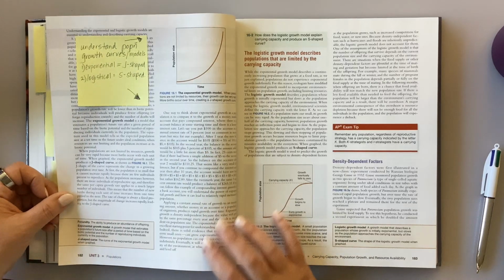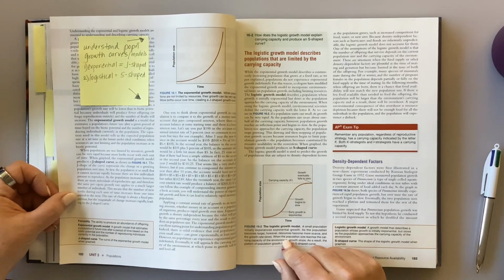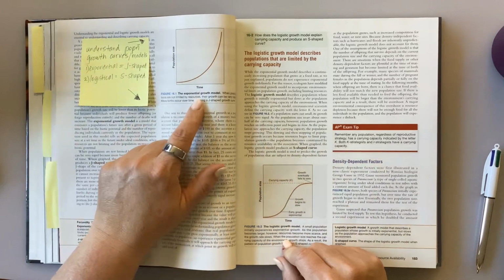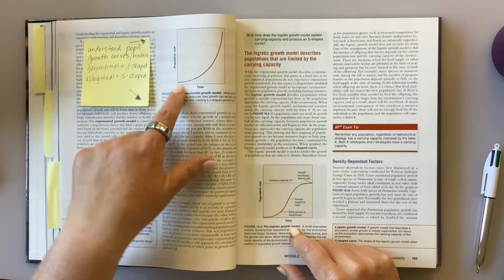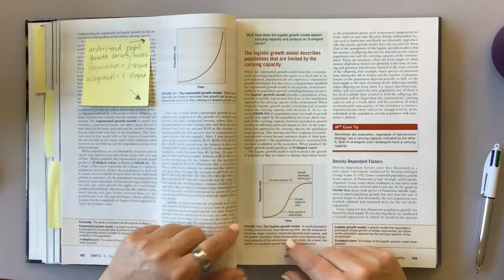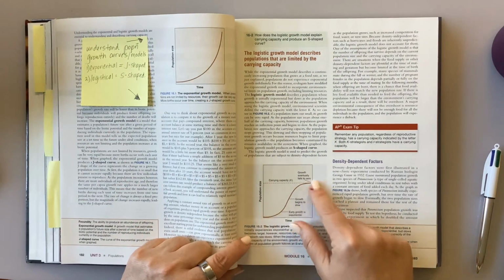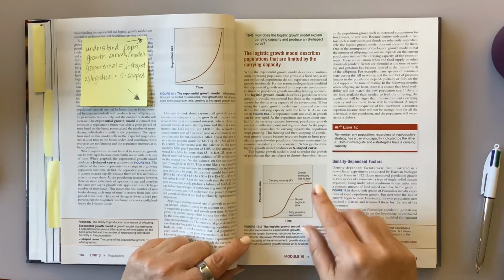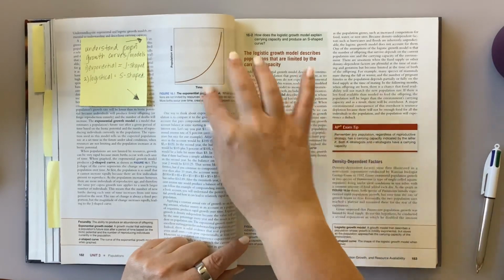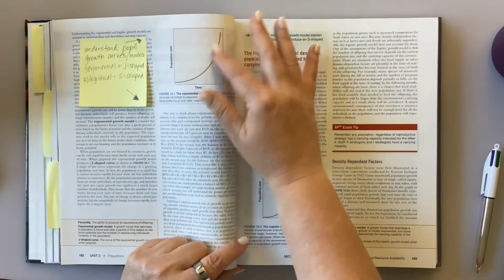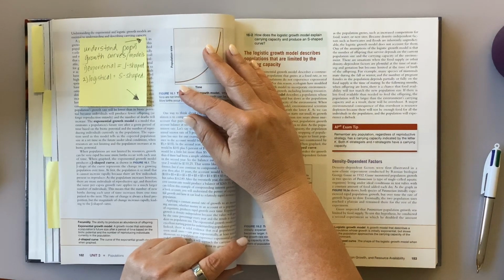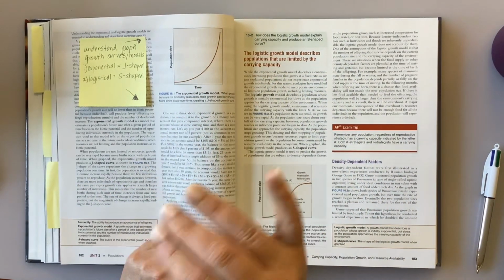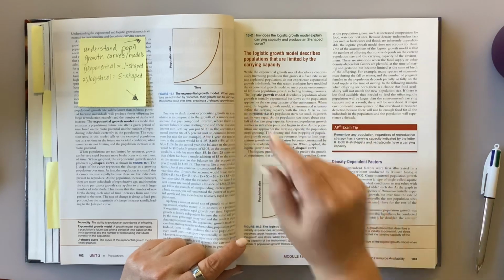You should also understand the two different types of population growth, exponential growth and logistical growth. Exponential growth has a J-shaped curve. Logistical growth has an S-shaped curve. This is more realistic. This is sort of like biotic potential, like this many species can be born under these ideal conditions and there's no limit to the availability of resources.